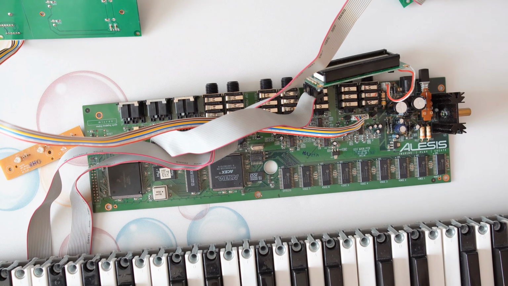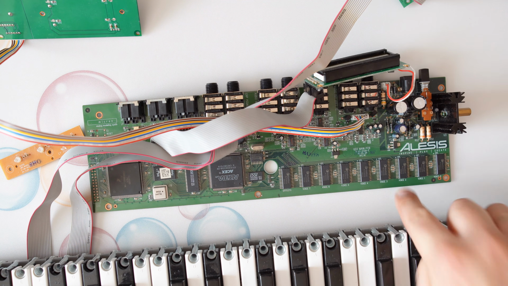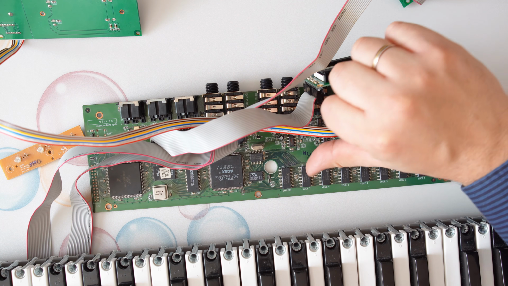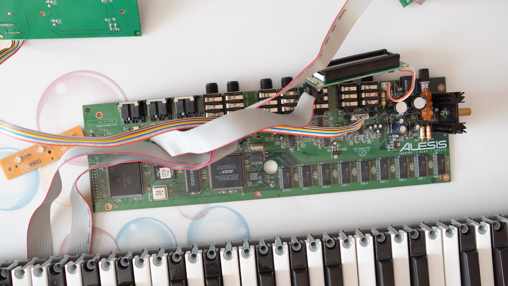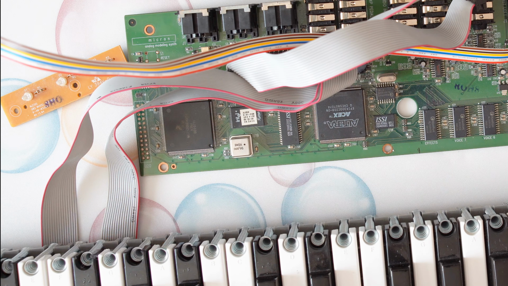Oh, and while we're here, let's also take a look at the mainboard. Now, I don't really know what's going on here, but these set of ICs on the right side seem to be the 8 digital oscillators or DSP chips, as they're labeled voice 027 and effects. On the left, we've got a Coldfire MCF5206EAB54 embedded microcontroller.